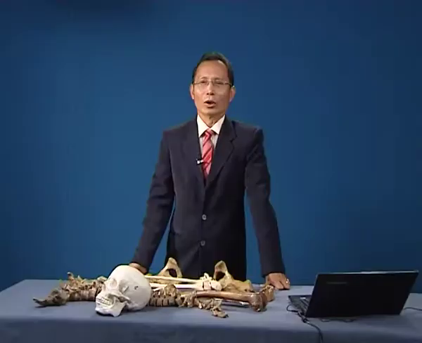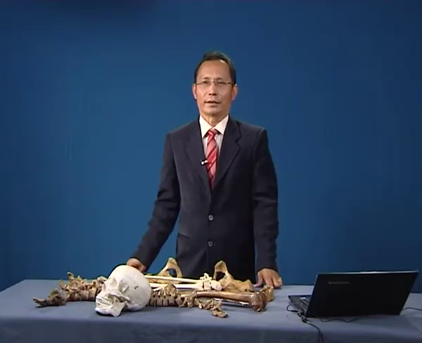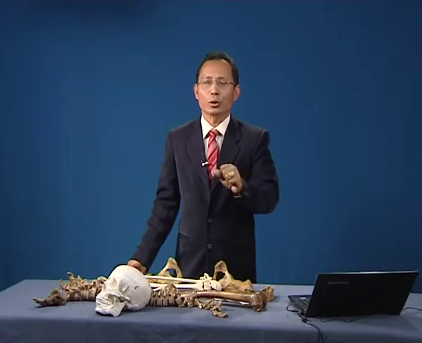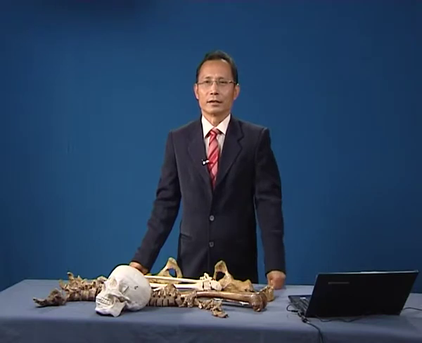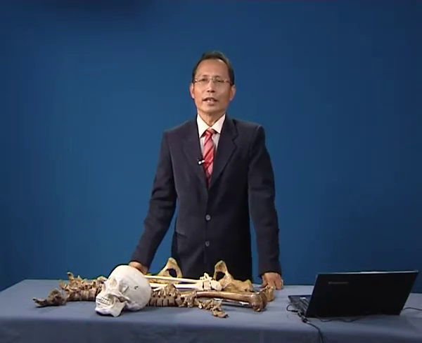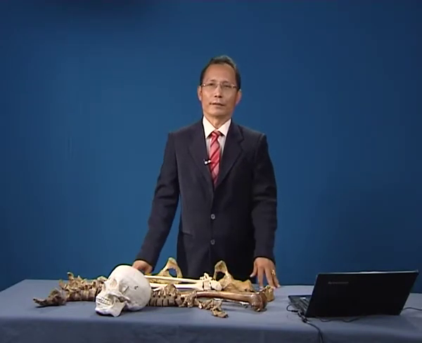And on the other hand, human beings also have exoskeleton, skeleton outside the body, which is visible, which actually is not bones. Say, as for example, our nails, our teeth, they constitute exoskeleton, skeleton outside the body.